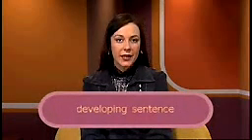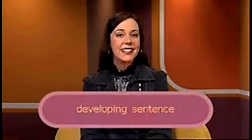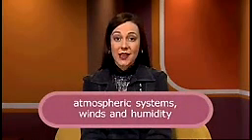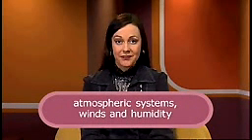Jim clarifies the information in a developing sentence. He tells us that clouds affect atmospheric systems, winds, and humidity. Let's summarise how paragraphs work.